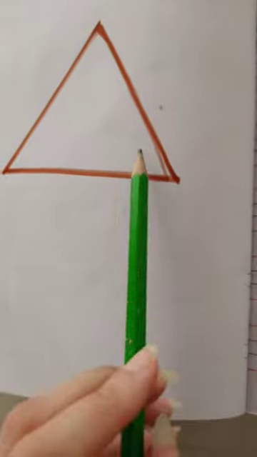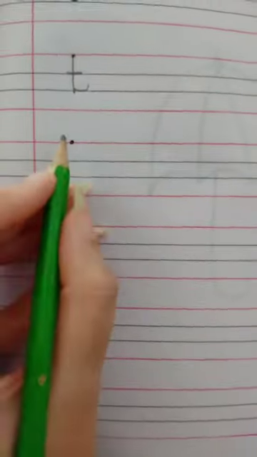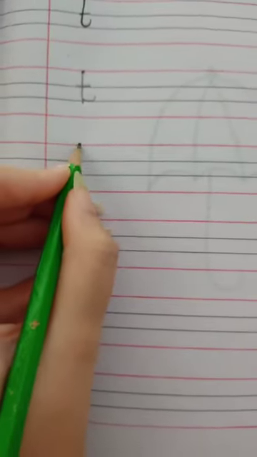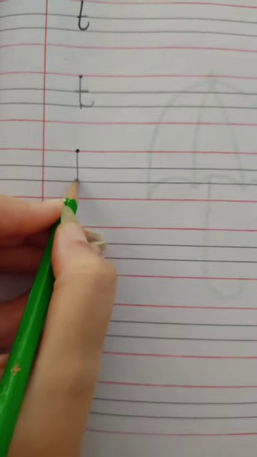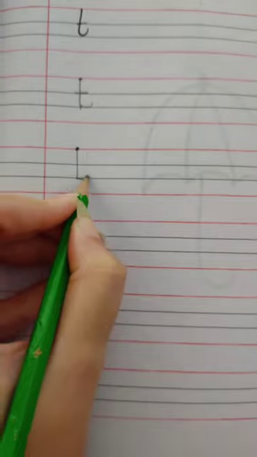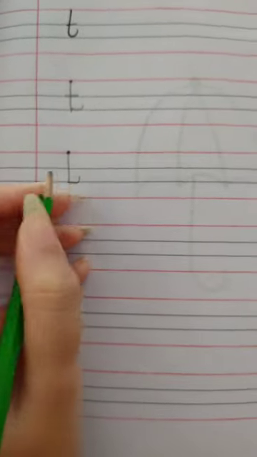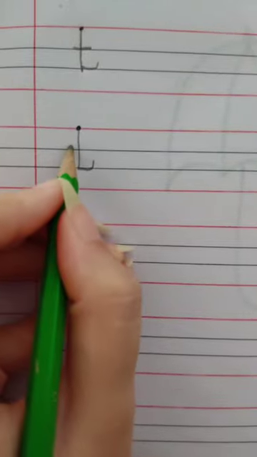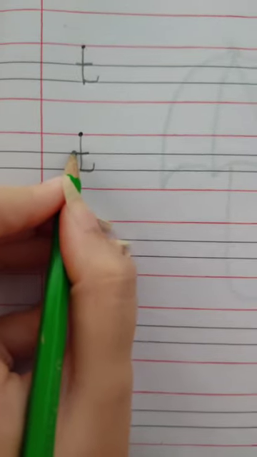Theta, triangle. Once again, make a straight line. Bring it down, down, down. Stop over here. Make a curve. Up. Stop over here. And small line to the middle.